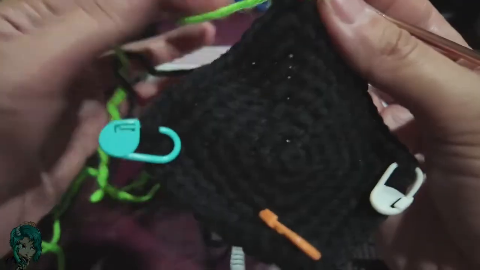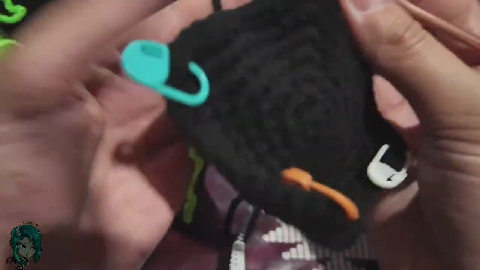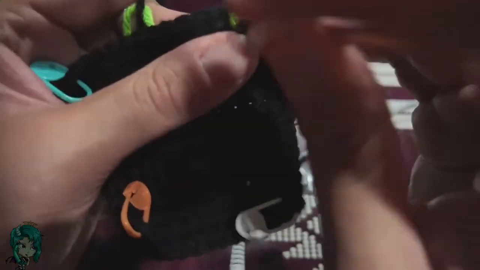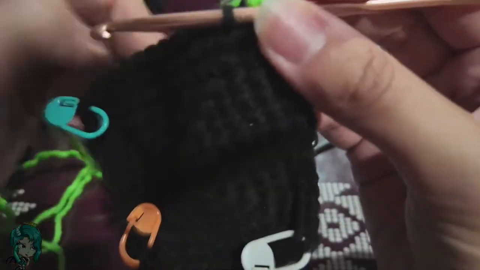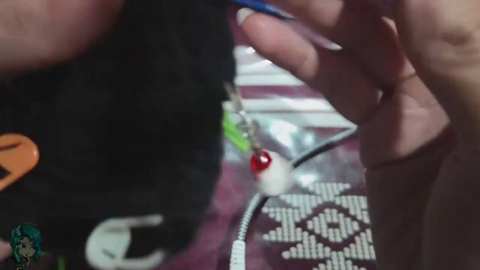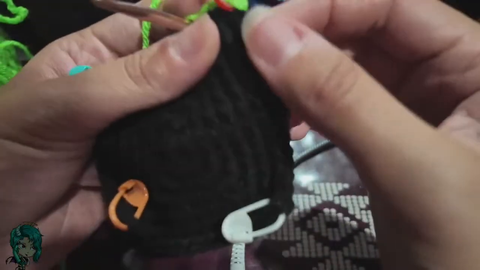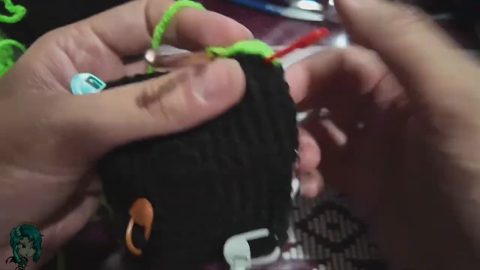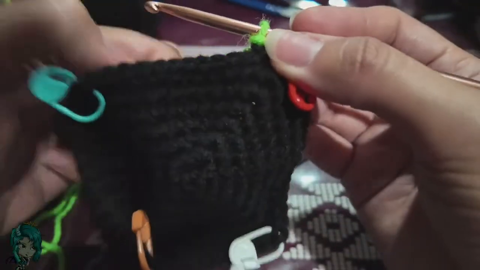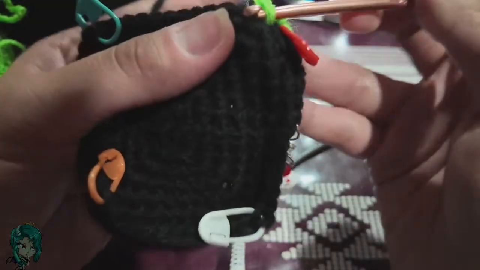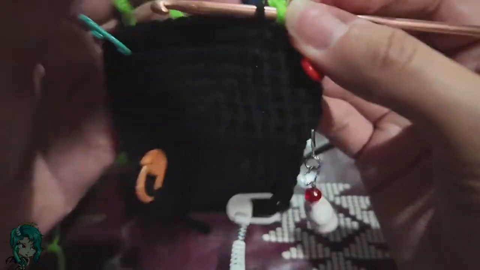Okay. Yeah, probably should tighten that. I'll count the stitches later.